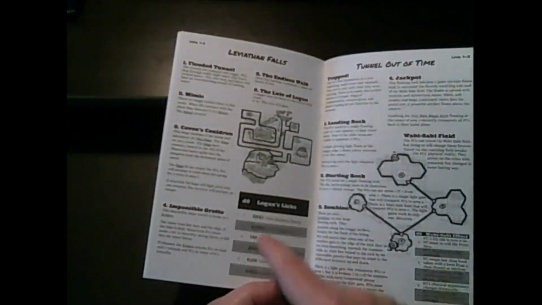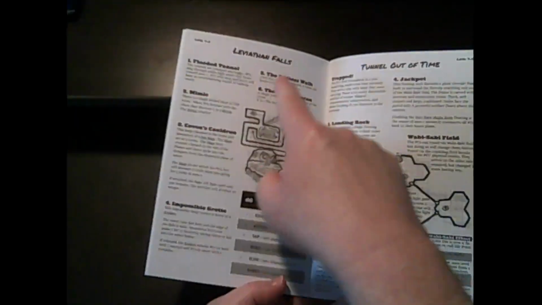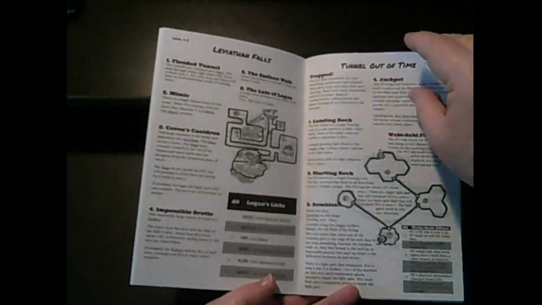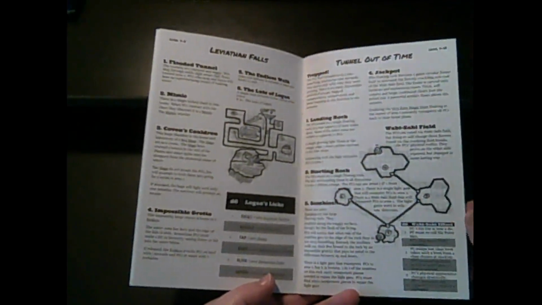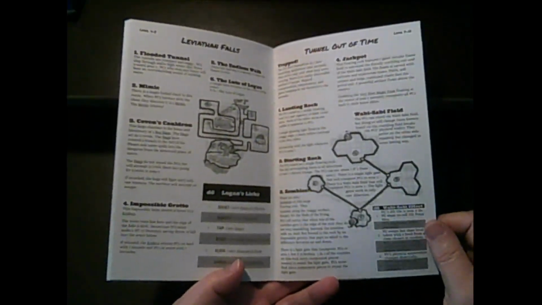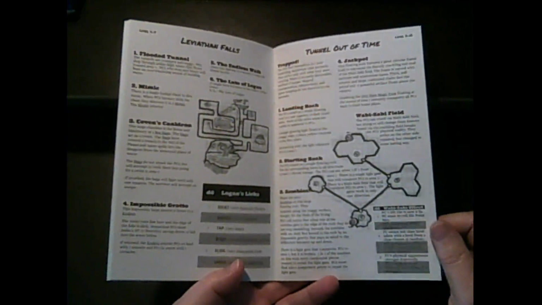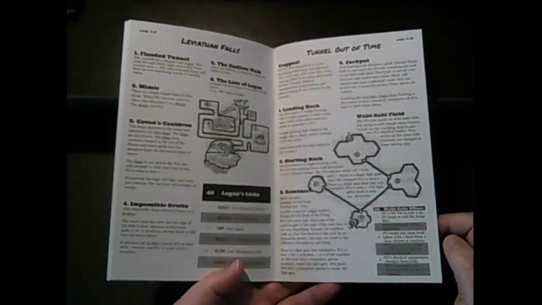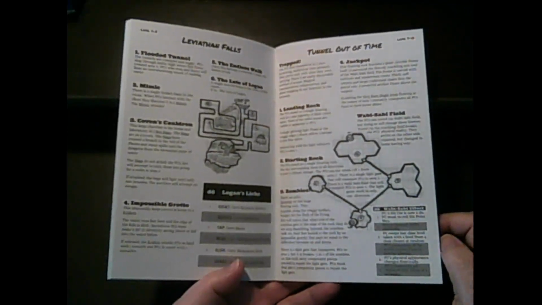Leviathan Falls has a table as well, nice map, descriptions of every room. I found this to be exactly the kinds of content that I need when I just need a side quest or something that's going on in my game that I need to drop an adventure in, or be inspired by an adventure to come up with my own.